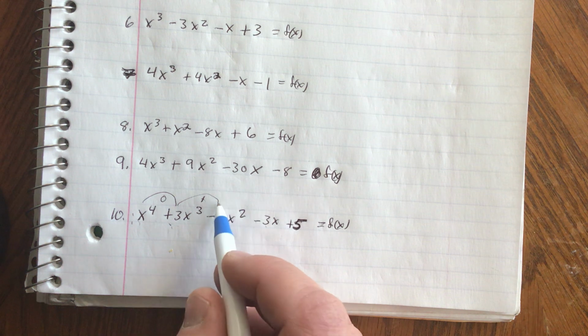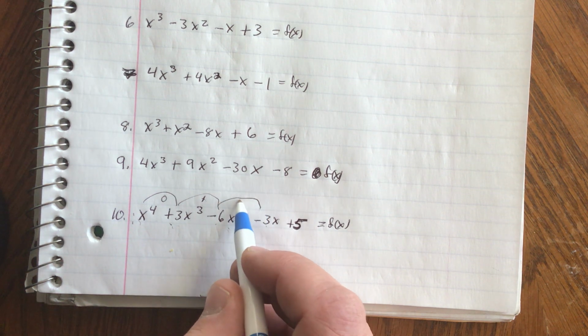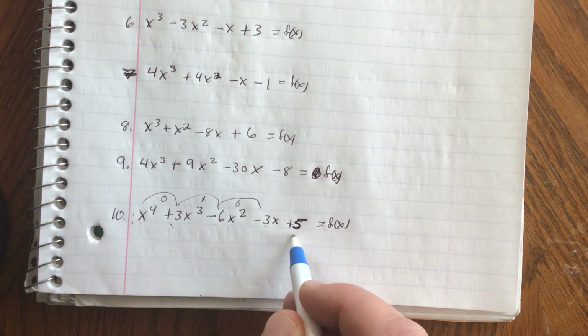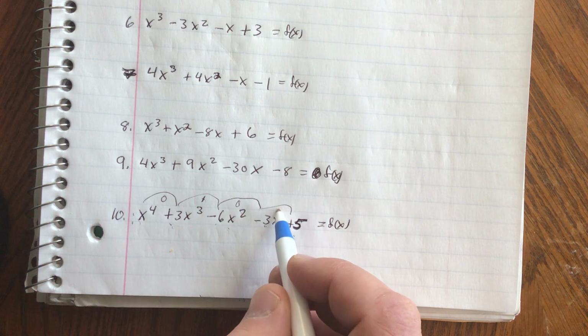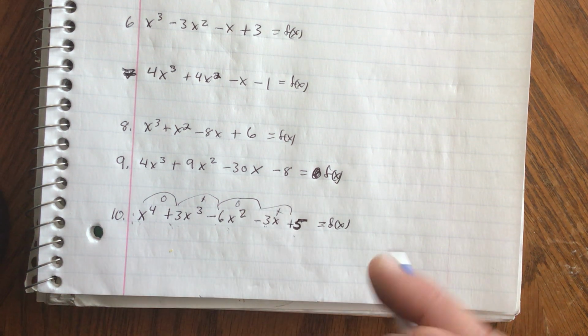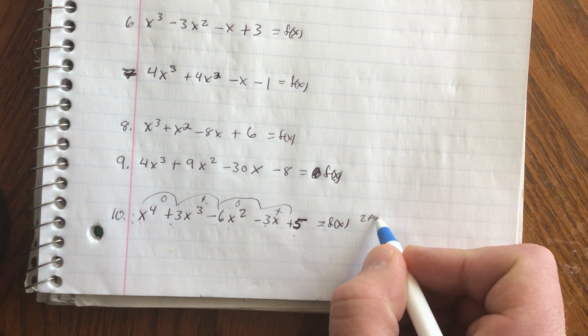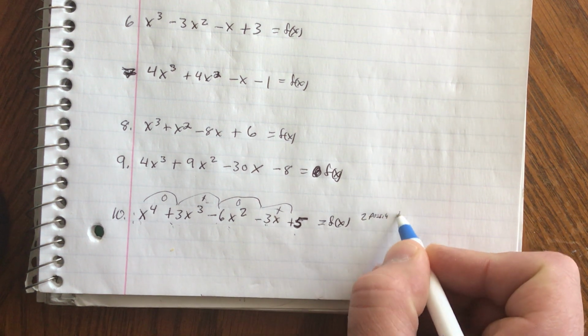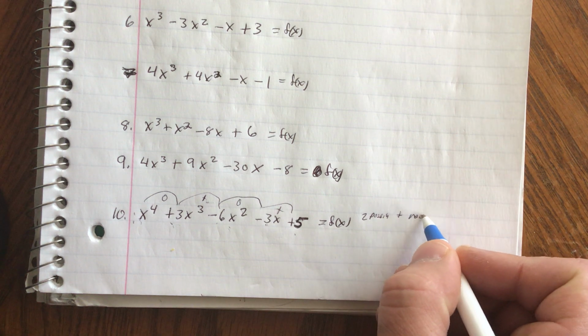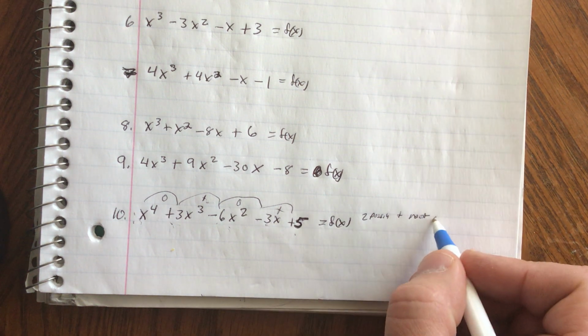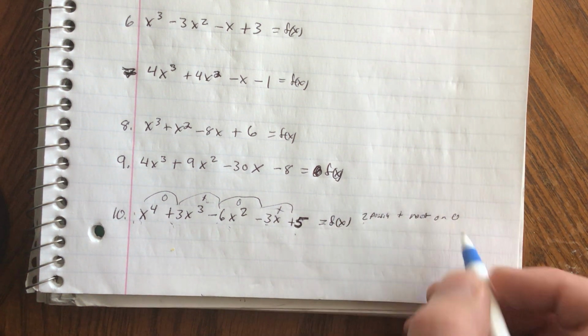I'm going from negative to negative. Did the sign change? No. I'm going from negative to positive. Did the sign change? Yes. All right, so that tells me I have 2 possible positive roots. Or 0, because remember they can decrease by 2.